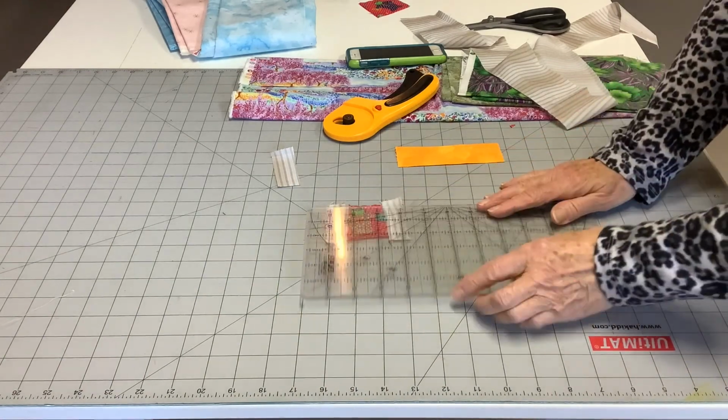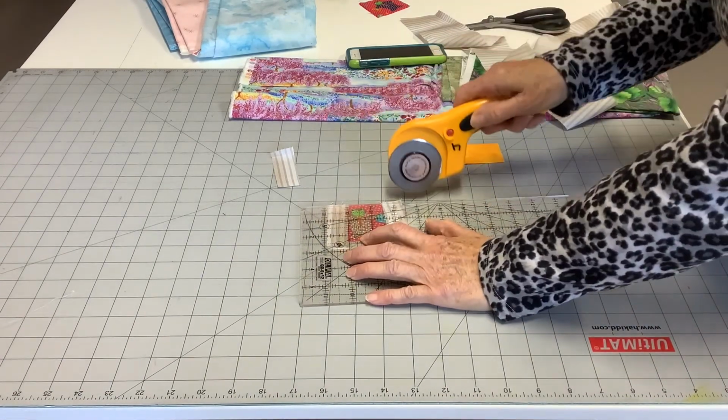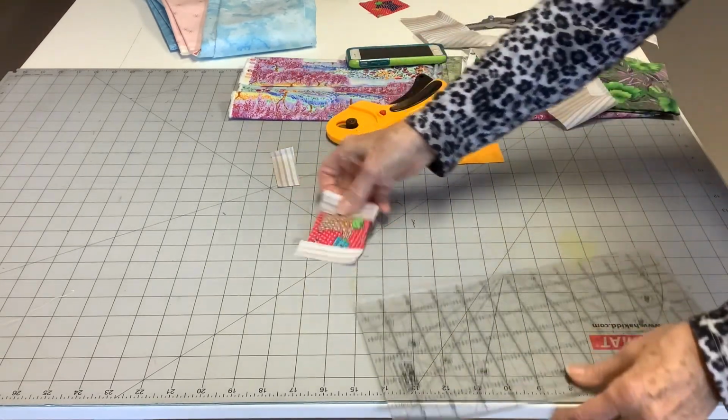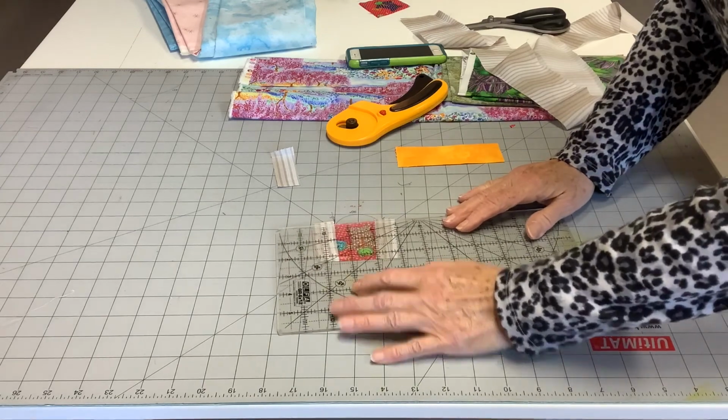Now I'm just going to trim everything. And this is wonky, so nothing has to be measured. In fact, it's better if you don't measure things.